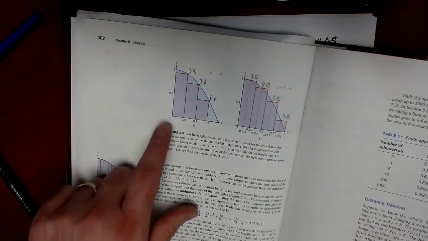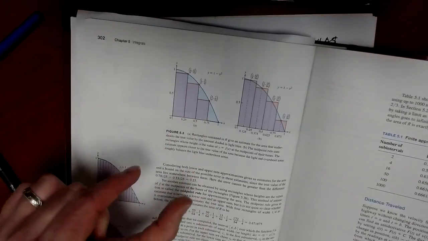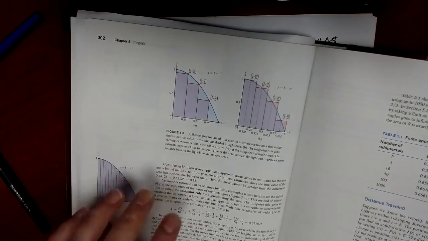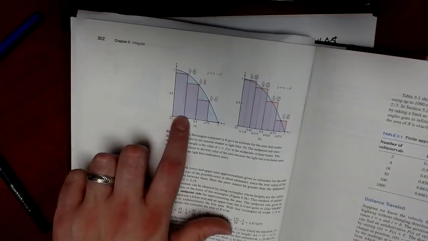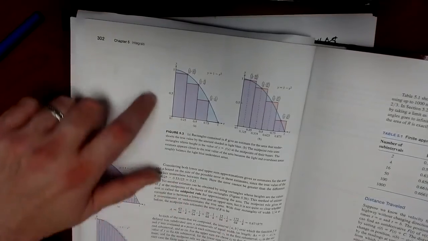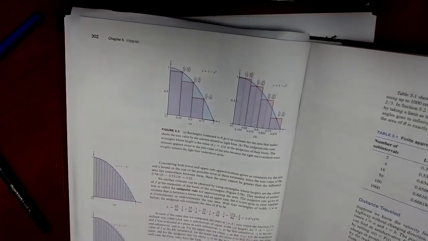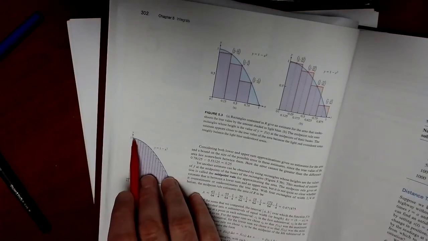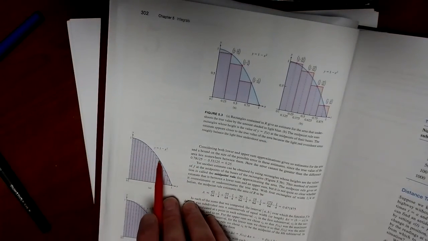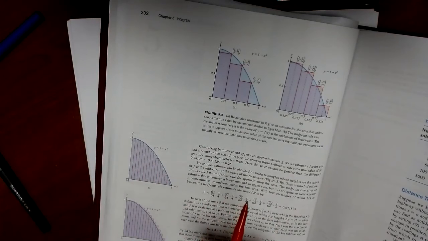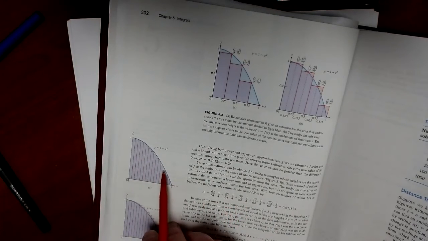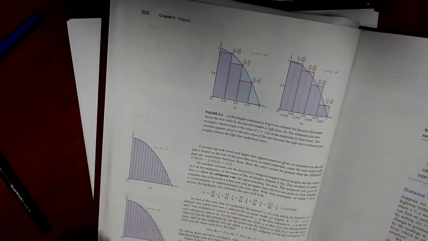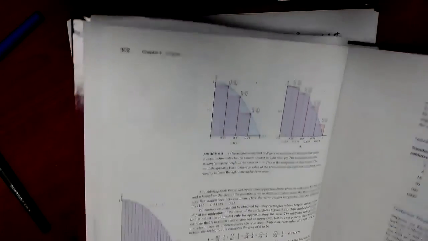And the truth is, when your rectangles get narrow enough, you can use any height inside that rectangle, because you can see that as they get closer and closer together, there's not very much of a difference in that height there. And since our intervals are getting tinier and tinier, the variation in the height is also going to decrease for any reasonable function.